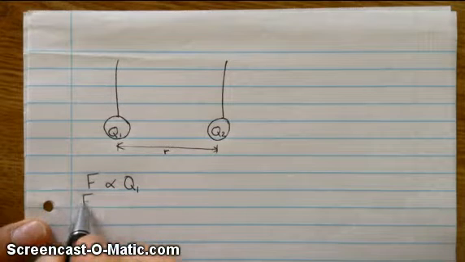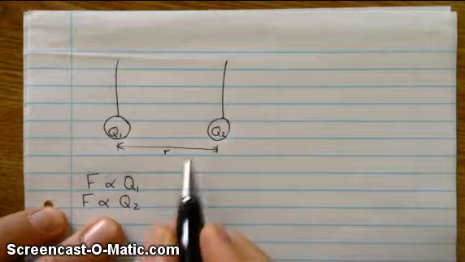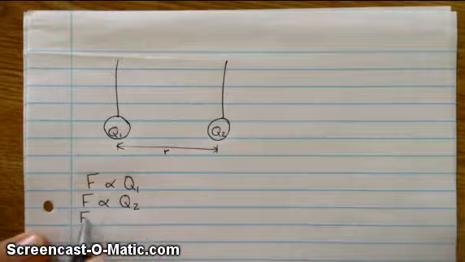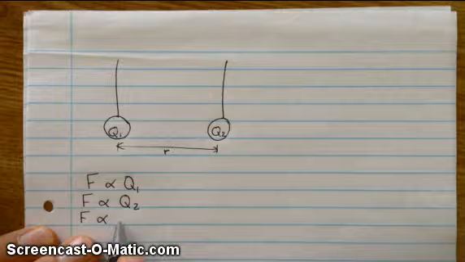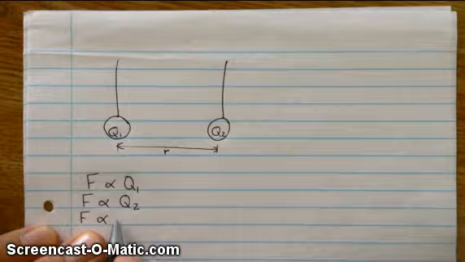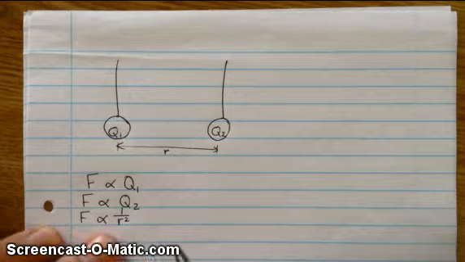He also investigated the force relationship with the other charge. So if you, for instance, halve charge Q2, then the force would halve, the direct proportionality. He then investigated the relationship between force and the distance between the charges. Now, he did not find a direct relationship between force and distance r, but he did find a relationship between force and the square of the distance. And what he found was that force is inversely proportional to the square of the distance.